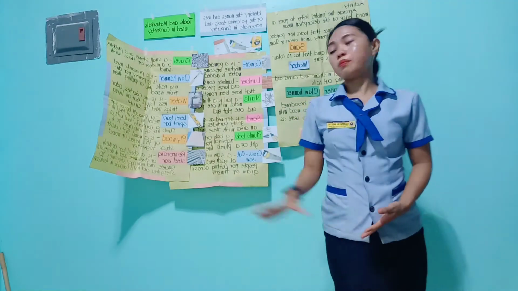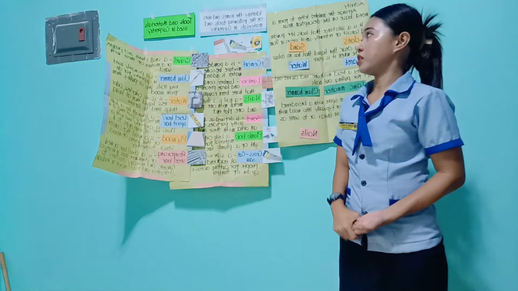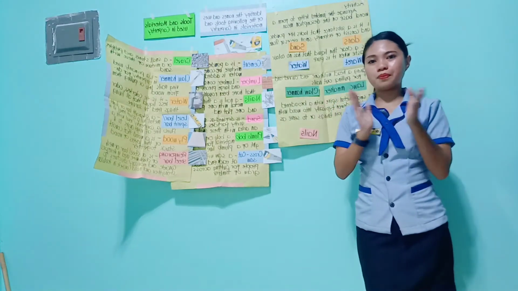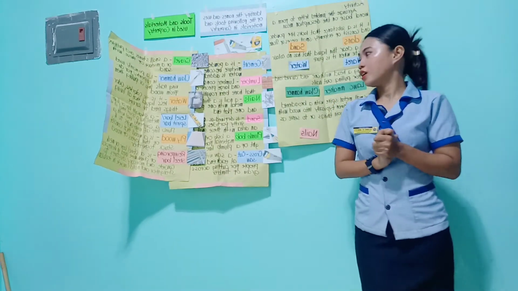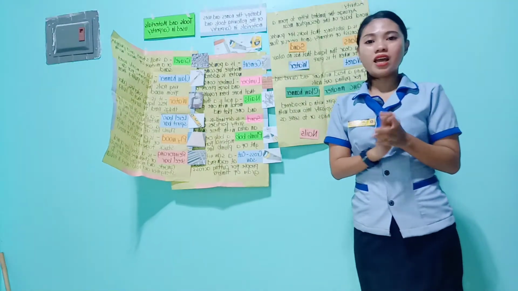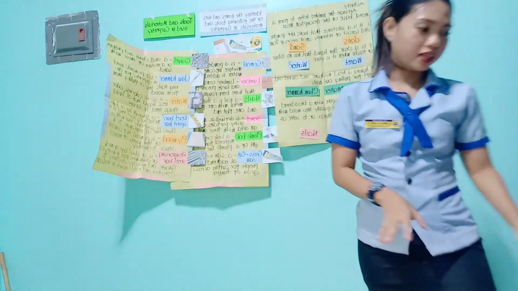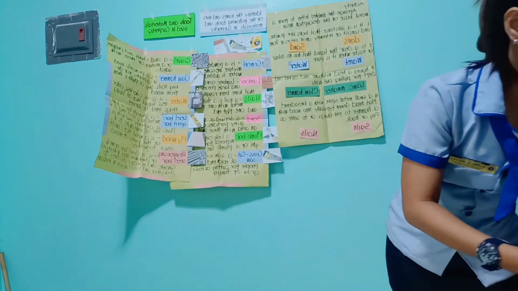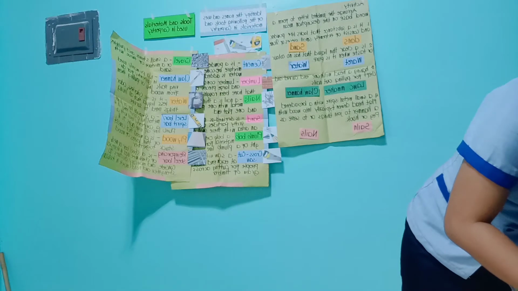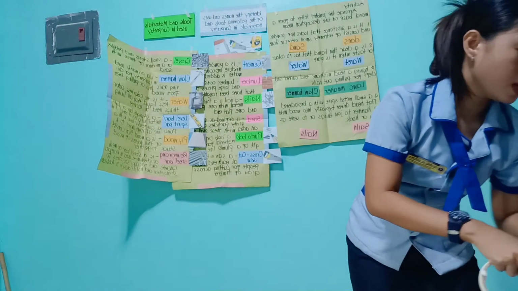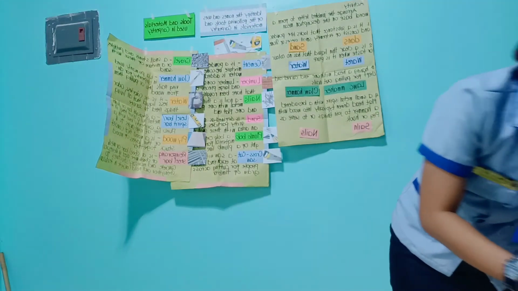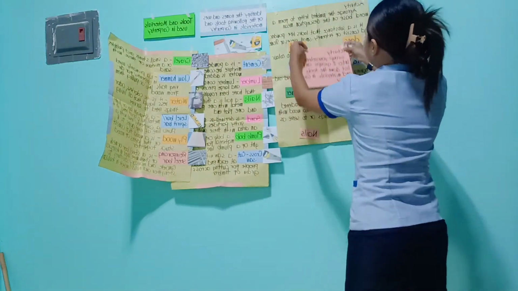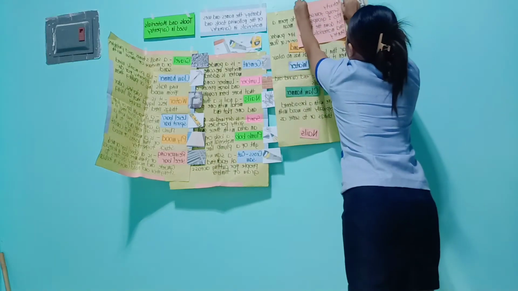Okay, class, are you familiar with these tools and materials used in carpentry? Okay, very good. Big clap, everyone. Okay, so now I have an activity again. Group yourselves into two and list down the tools and materials in carpentry.